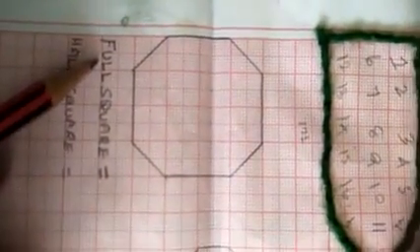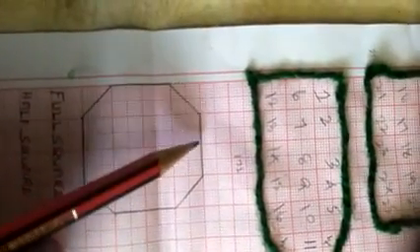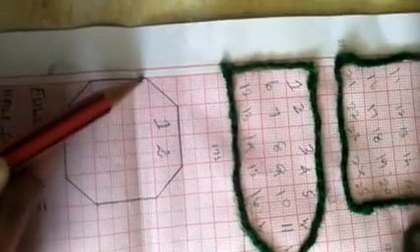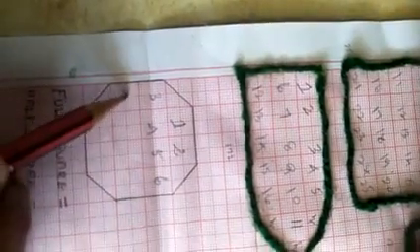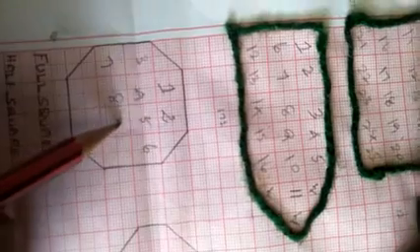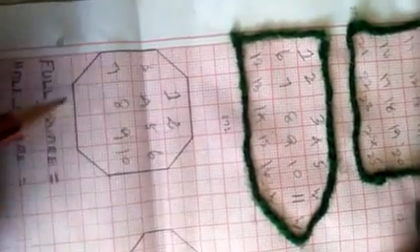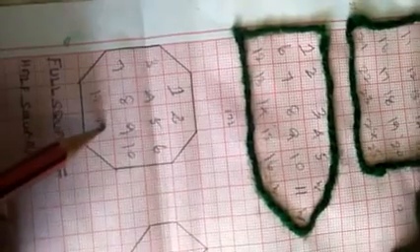Listen, children, this is a very important problem. How to calculate the full squares and the half squares, I explain now. Listen carefully. This is our full square, children, because both boundaries you can see very well. So this is 1, then 2, then this also is our boundary line, 3, 4, 5, 6, 7, 8, 9, 10, 11, 12.